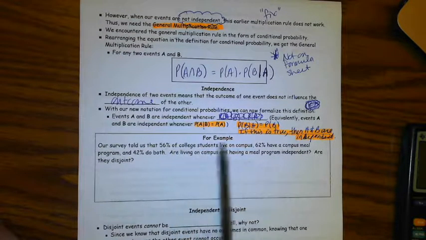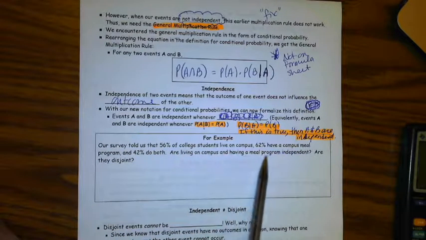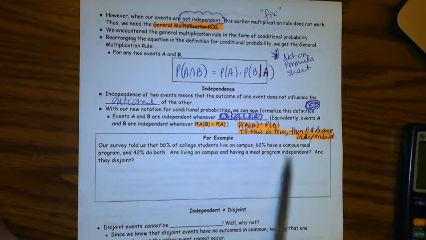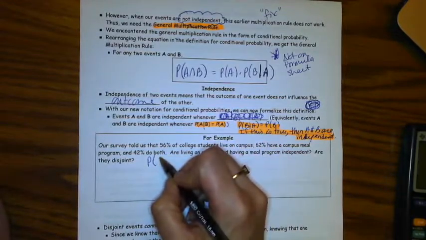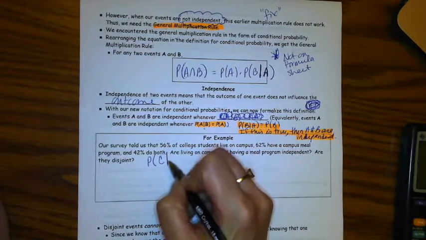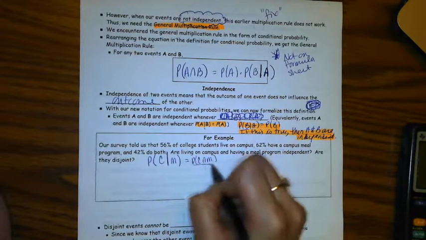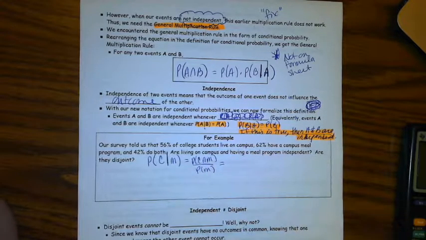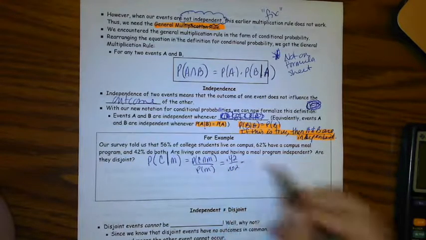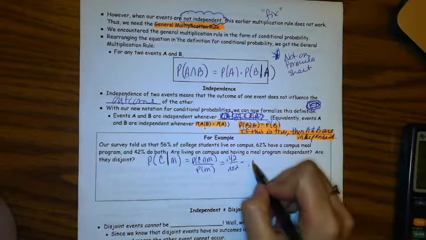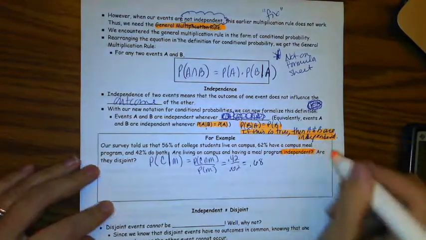Our survey told us, same scenario, 56% live on campus, 62% have meals, 42% do both. Are living on campus and having a meal program independent? So now I want you to think back to just the previous problem that we did. Probability that a person lives on campus knowing they have a meal plan. We did that problem previously. I'll just real quick write it back down. The way we did that is we did campus and meal plan over just the meal plan group, and that value was 0.68. Now, they want to know, are these events independent?